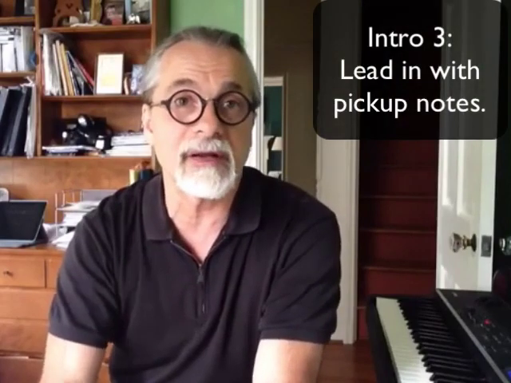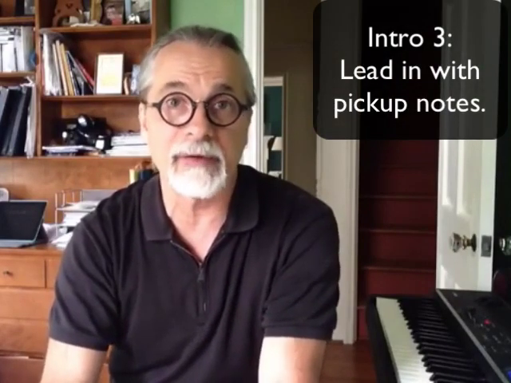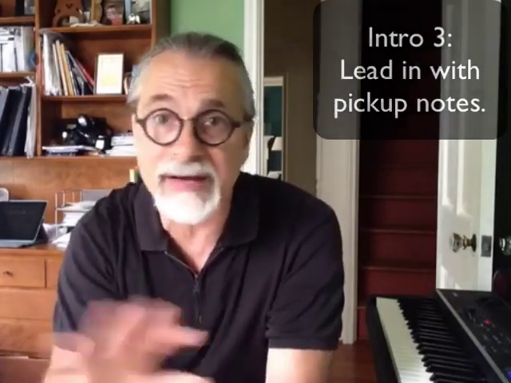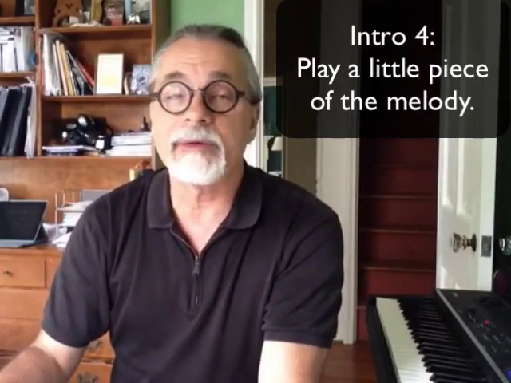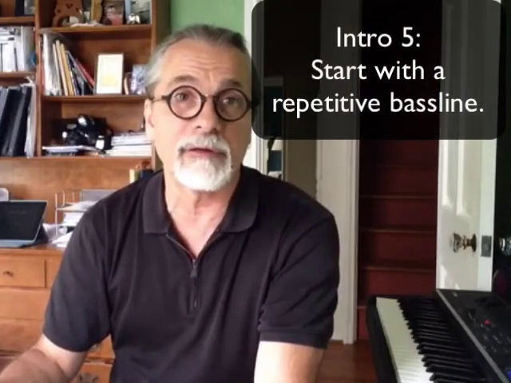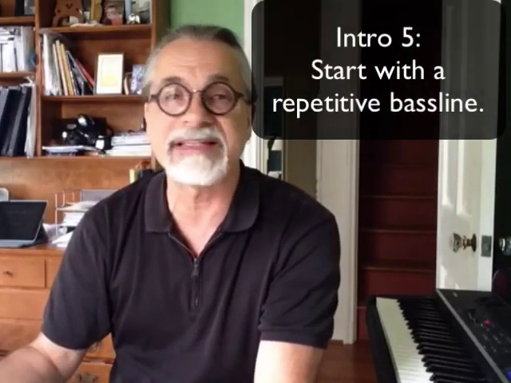And then we just hit a whole series here. I'll just hit them again. Start with 1 or 2 measures, just melodic pickup notes, just the melody, not even the melody, just the right hand alone. Play a part of the melody unaccompanied, just a little piece of the melody with no chords. Play any repetitive bass lines that a tune may have before the tune comes in, like the Stevie Wonder, My Girl.